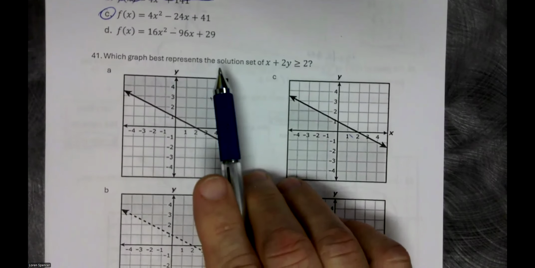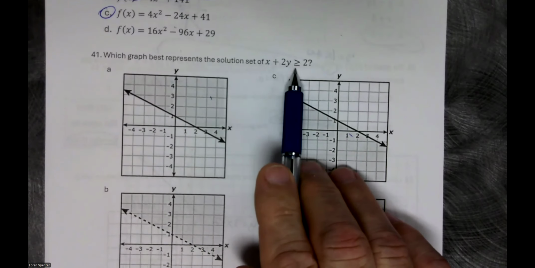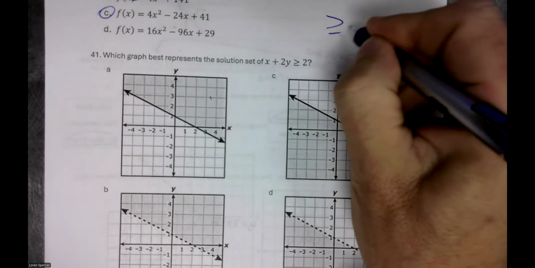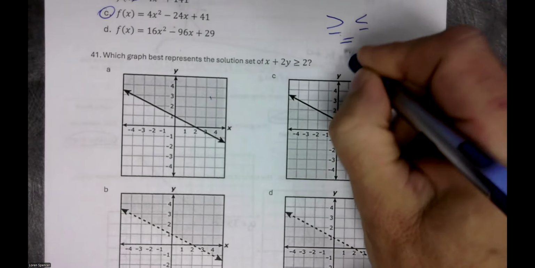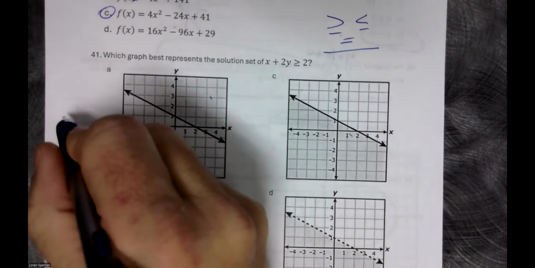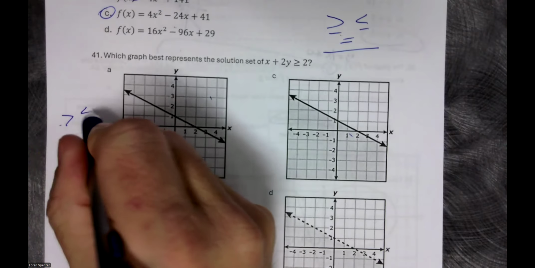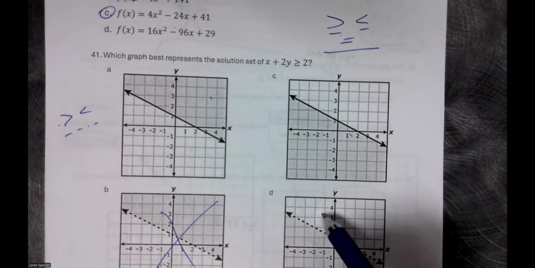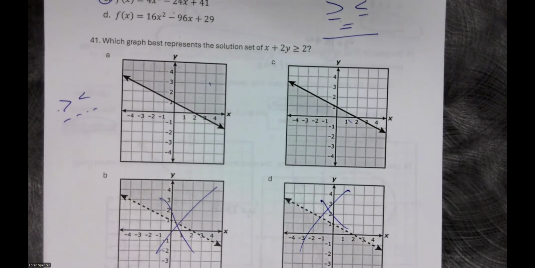Next one, which graph represents the solution set? First thing I need to notice, this has a line under it. And remember, those all get solid lines. If it's just this, it gets a dashed line. Well, we have solid lines, so that gets rid of B and D without doing any work.